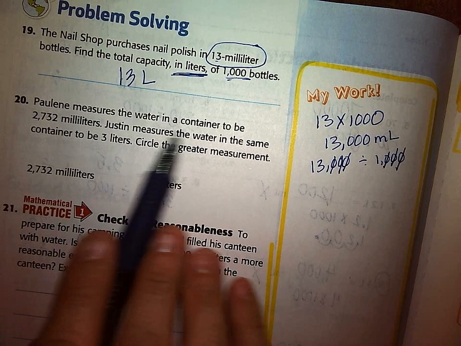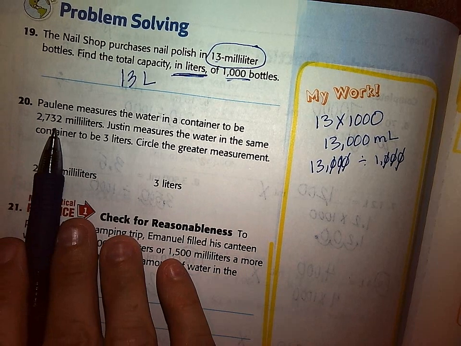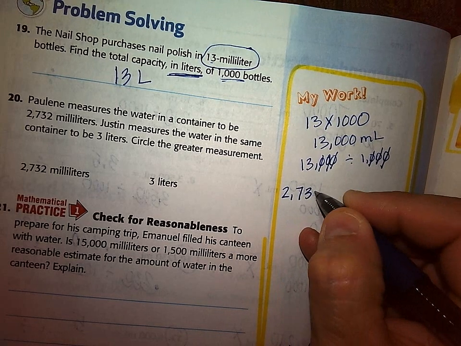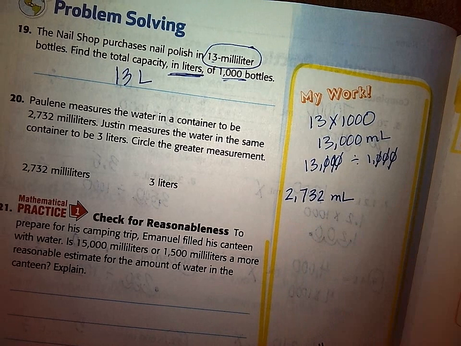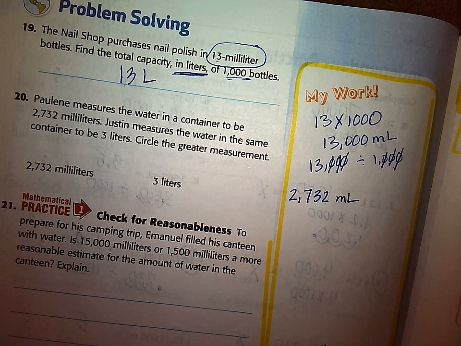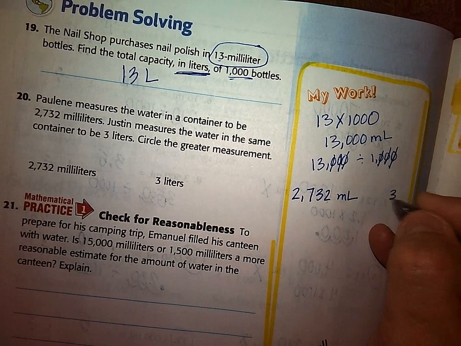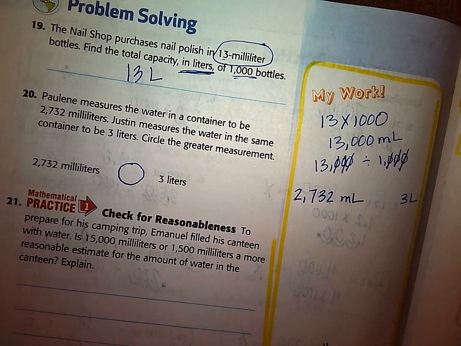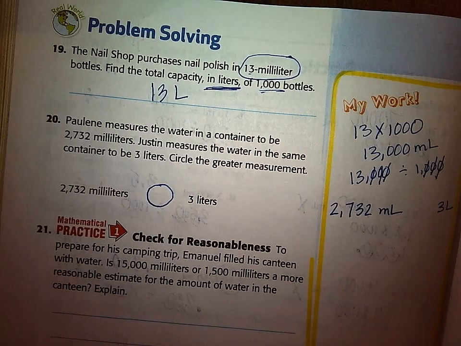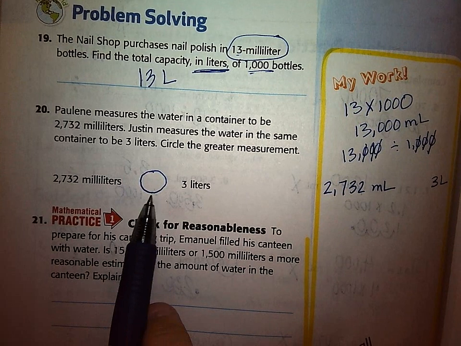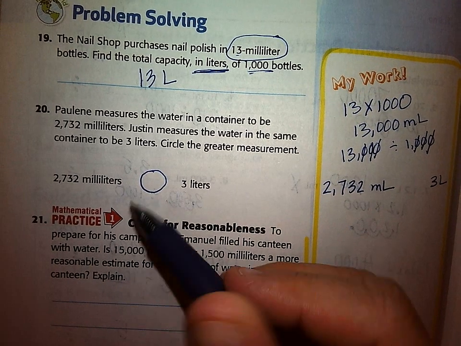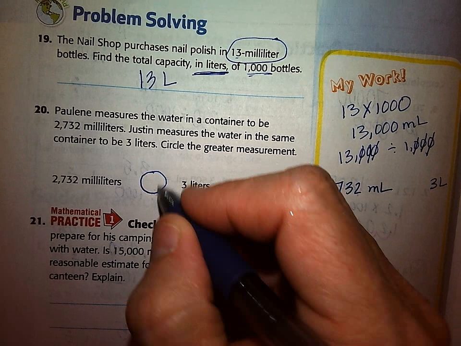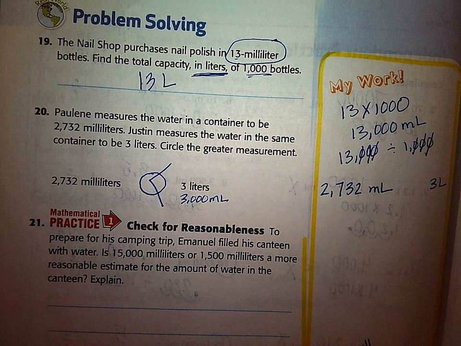Pauline measures the water in a container to be 2,732 milliliters. Justin measures the water in the same container to be 3 liters. Circle the greater measurement. So basically, we've got the same problem we had on the other page. So we're going to say, which one is greater? Well, 3 times 1,000 is 3,000 milliliters. So which one is bigger? Justin's.